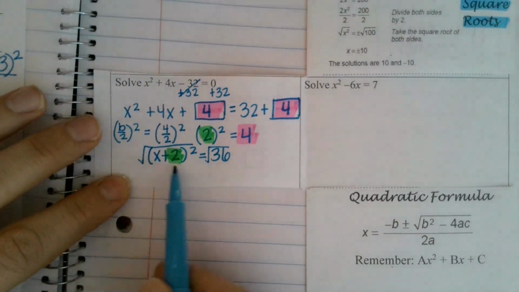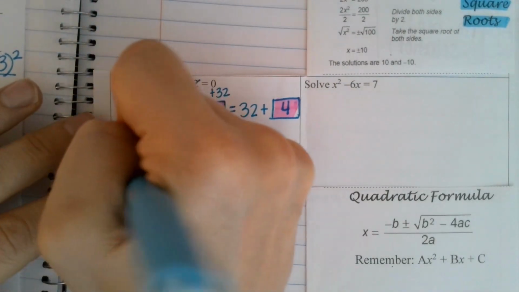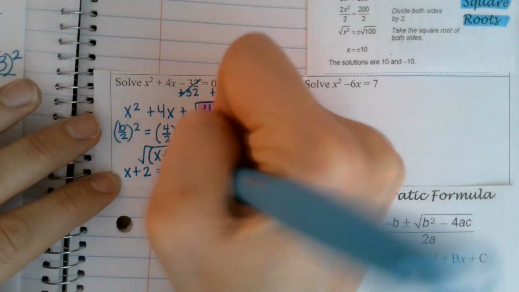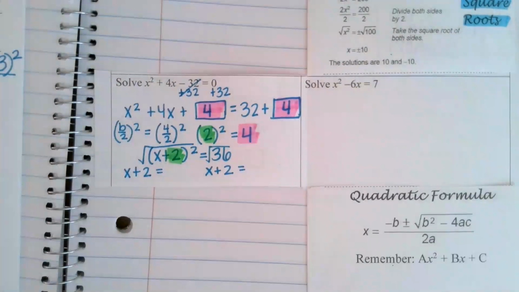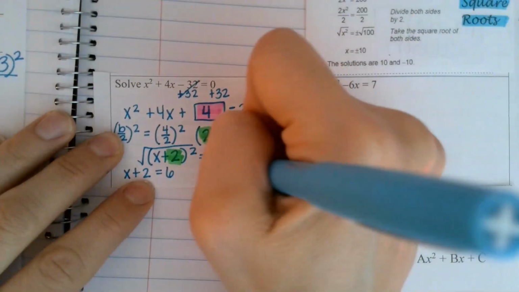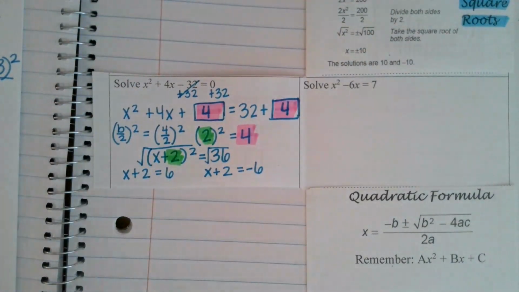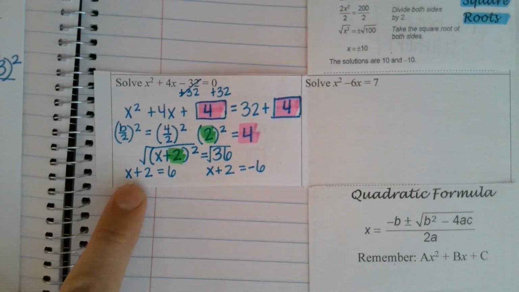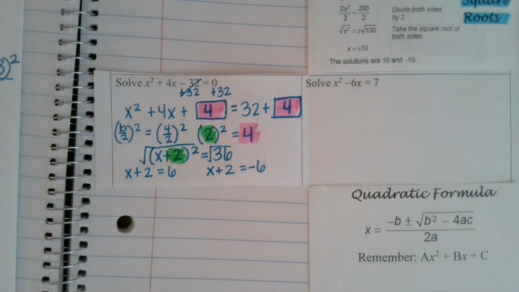The square root of x plus 2 squared is just x plus 2. So we're going to write that twice, x plus 2. That stays the same. And then we put it equal to positive 6 and negative 6. So don't change, like I'll see some people put x plus 2 and x minus 2. No, that doesn't change. Just what it's equal to is positive and negative. Then solve both your equations for x.